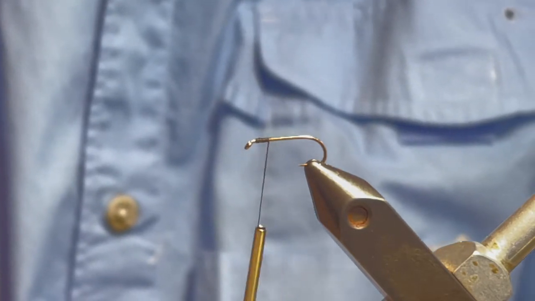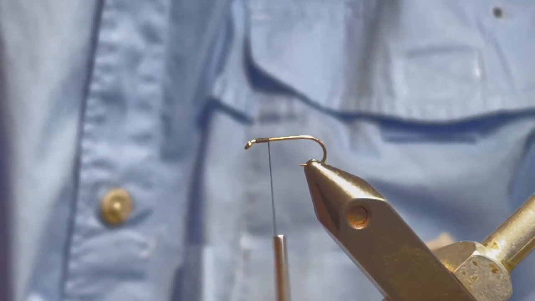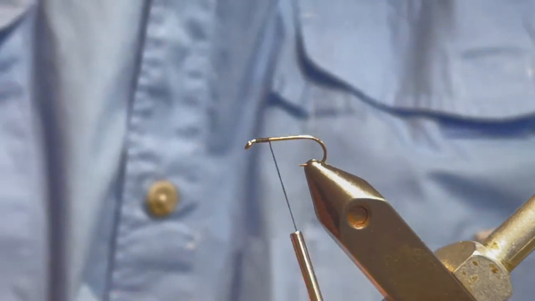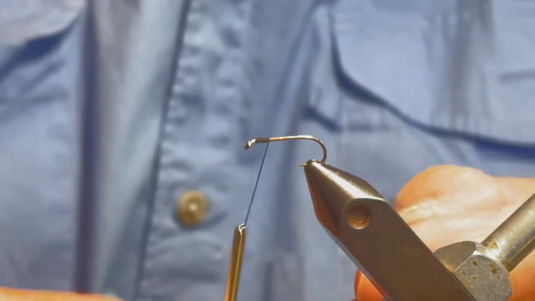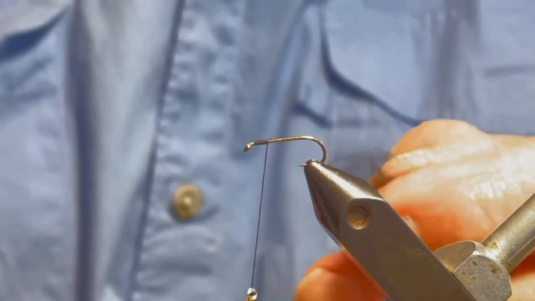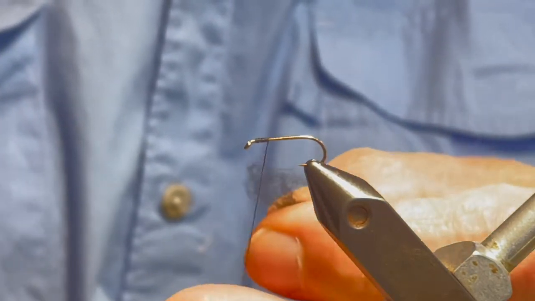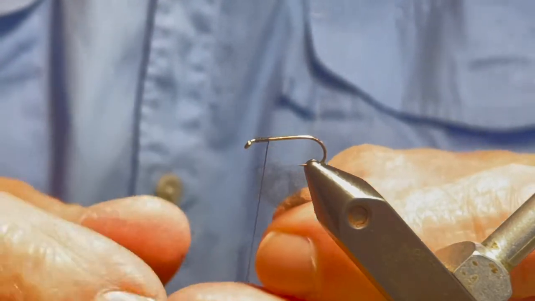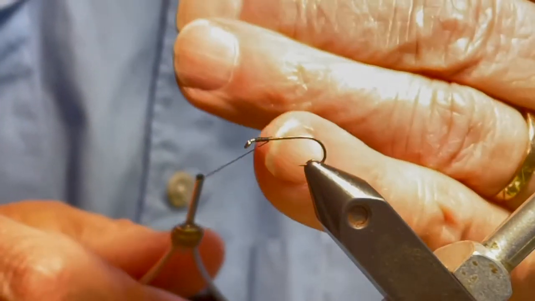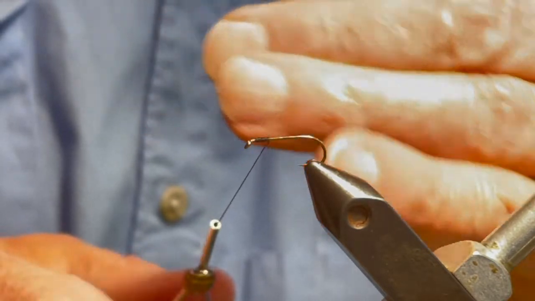Most of these dubbings are made from beaver, and though beaver hair is fine, it doesn't have any guard hairs, it's excellent for making the bodies on dry flies, and in particular, in this case, making it for an ant. So I have started my thread, and I've proceeded back about 1/3.